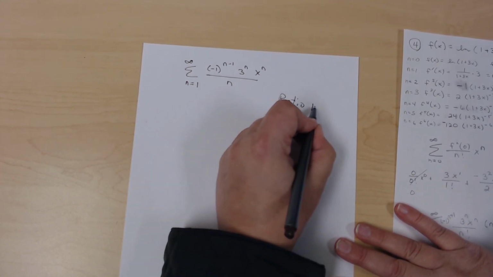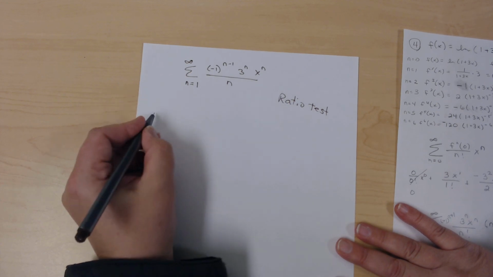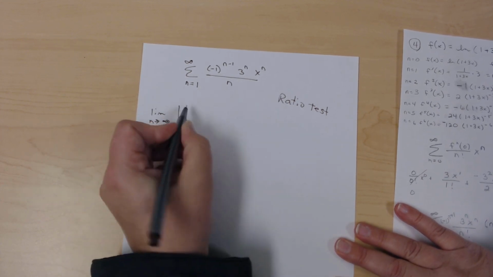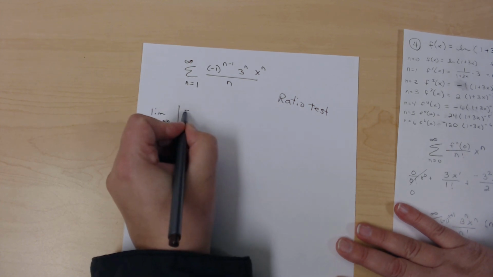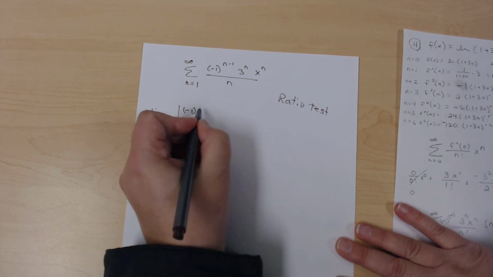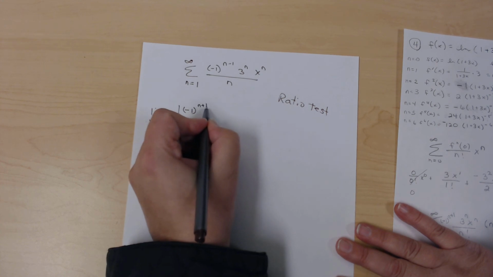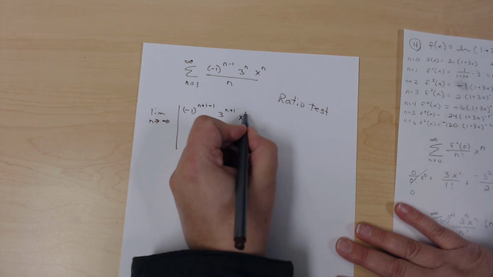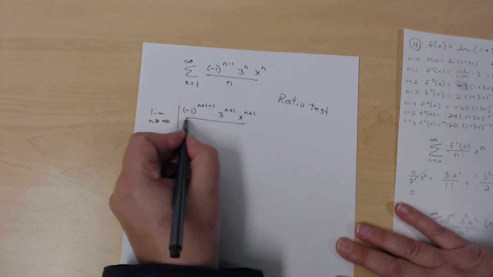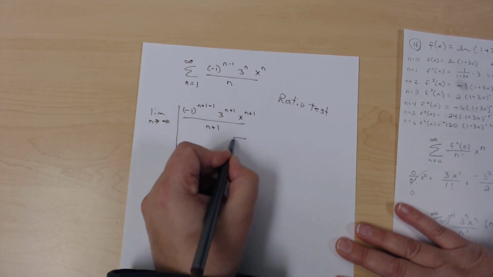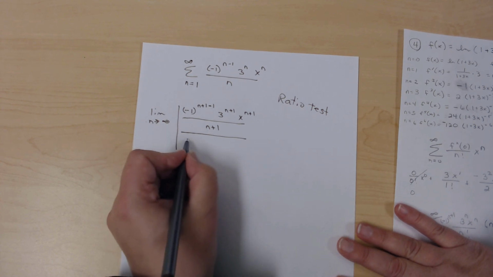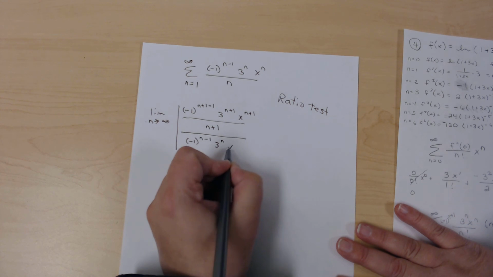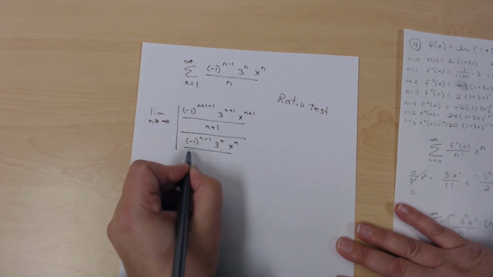We're on our way, guys. Ratio test. The limit as n approaches infinity. Here we go. So this is going to be -1, and then we have to do +1 and then -1. Okay, 3 to the n plus 1, x to the n plus 1, all over n plus 1, and then divided by just n, 3 to the n, x to the n, all over n.